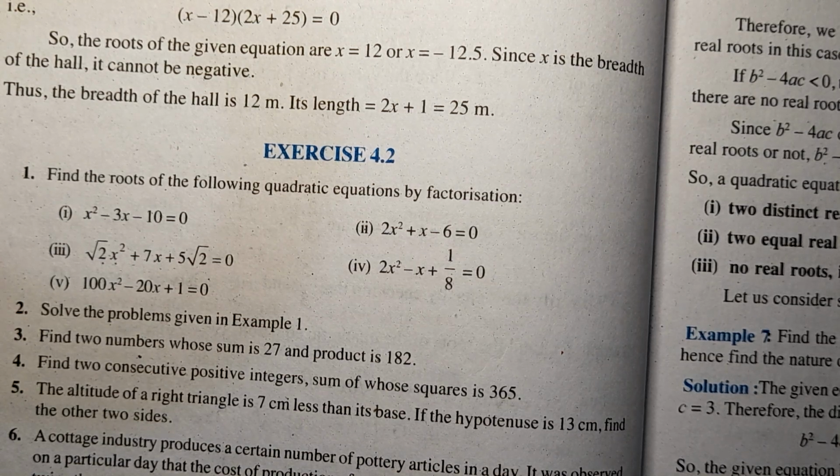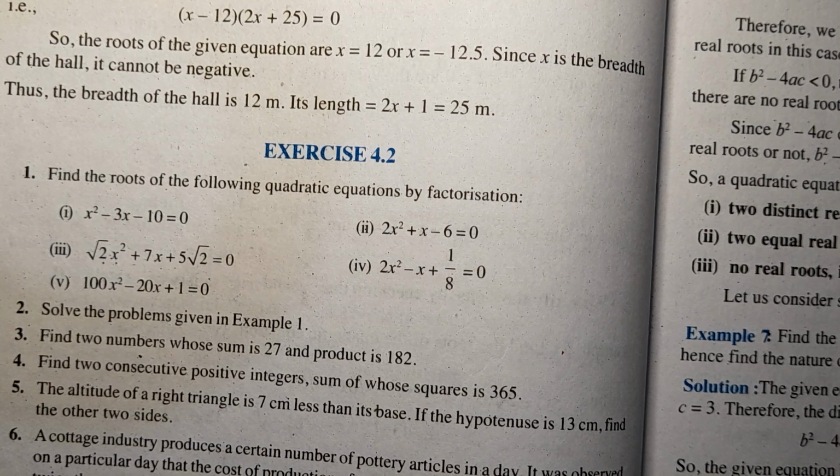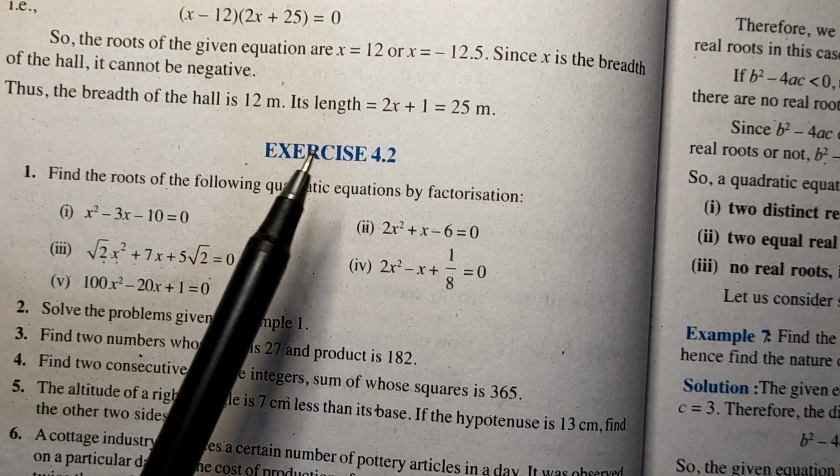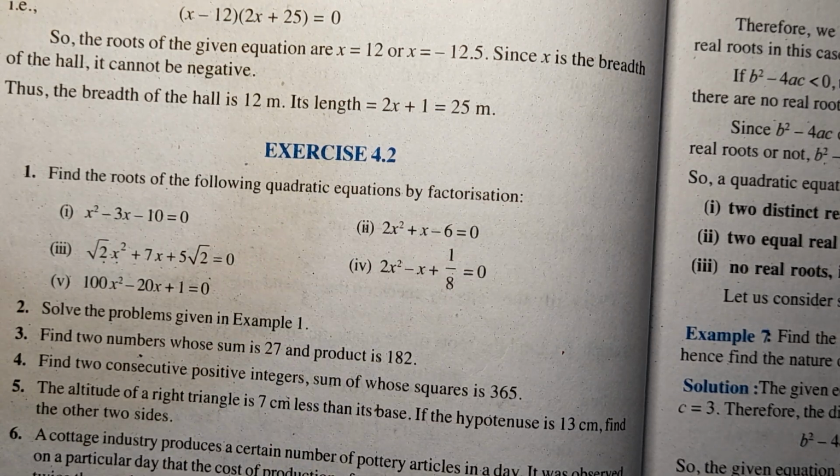One is the method we dealt with in lower standards, that is, by the middle term. When the middle term split is not possible, we can go by the formula. Even if the middle term split is possible, we can also go by the formula. But in exercise 4.2, first we are going to solve by the middle term.